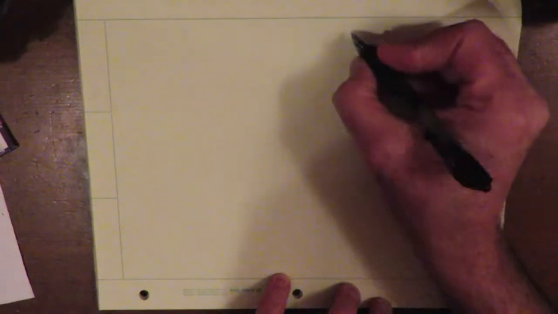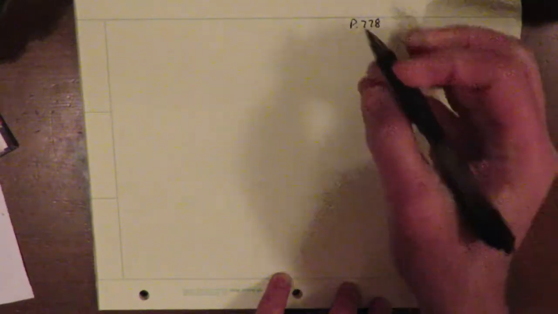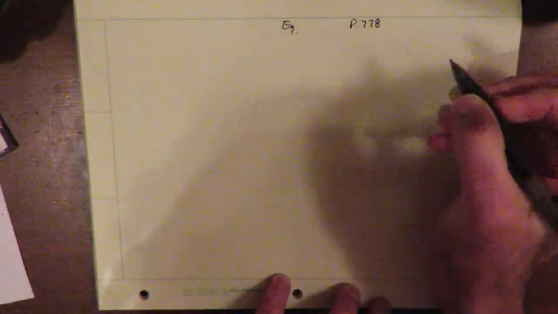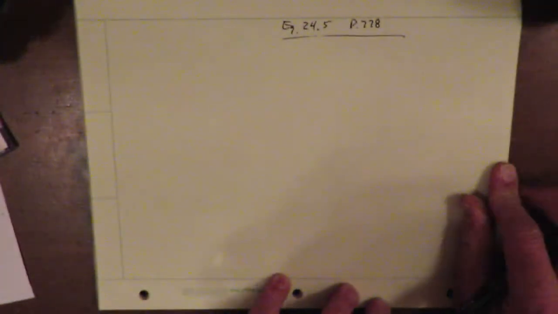So we've learned the right-hand rule for force, and it is very useful, but it doesn't stand alone, because the right-hand rule for force will only tell us the direction of the force, but it will not tell us the strength of the force or the magnitude of the force. So we need an equation which will tell us that. Now this equation is on page 778, equation 24.5.